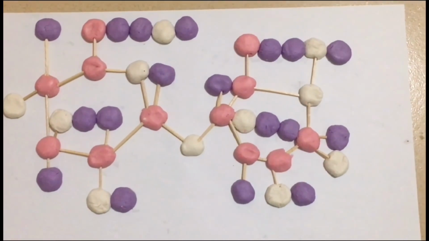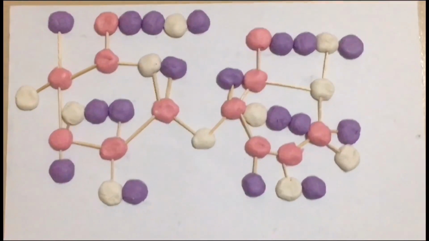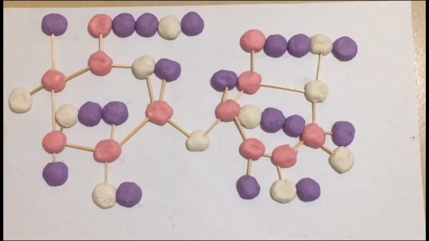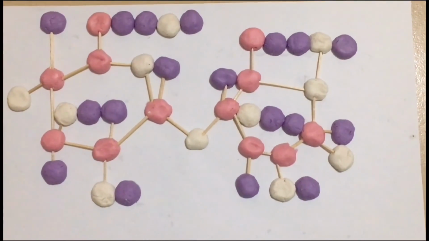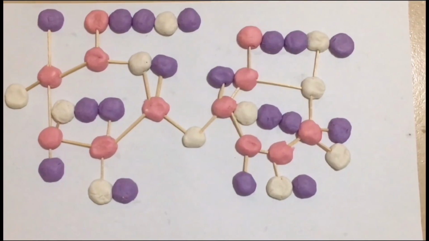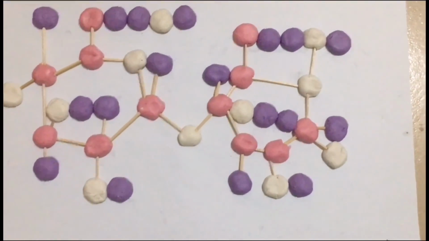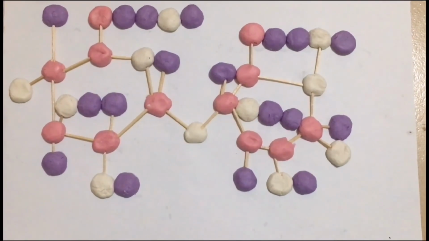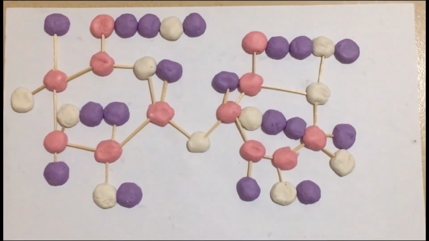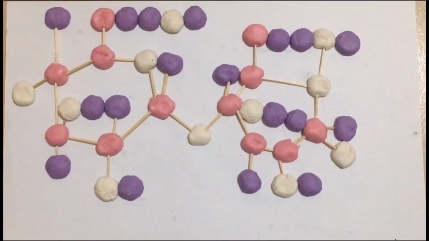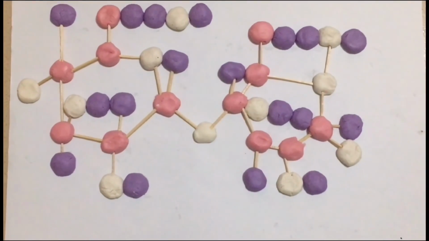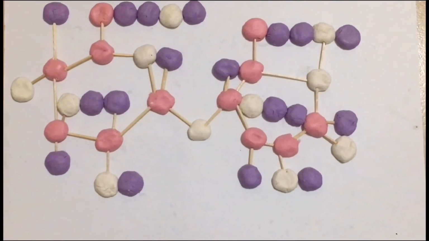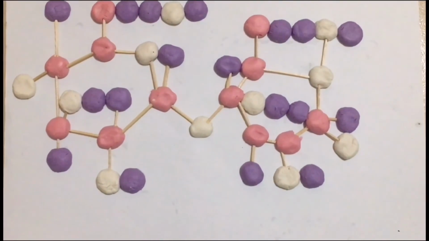The three types of polysaccharides are starch, cellulose, and glycogen. But in my part, I will only discuss the starch. The basic chemical formula of the starch molecule is C6H10O5. Starch, or amylum, is a polymeric carbohydrate consisting of numerous glucose units joined by glycosidic bonds.